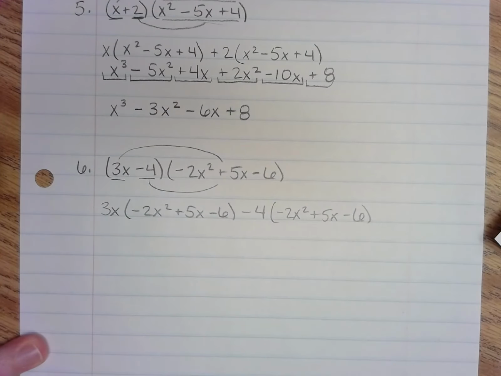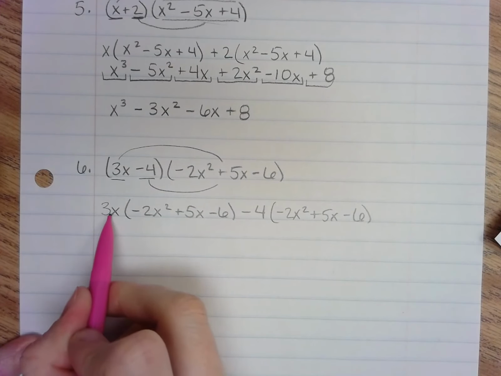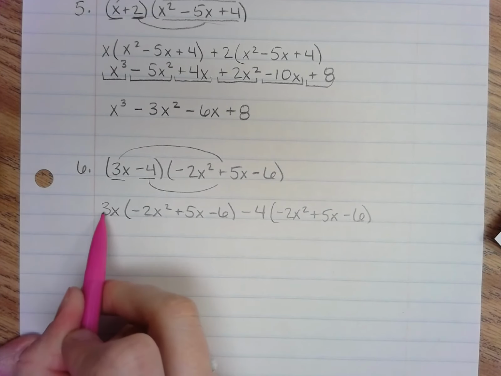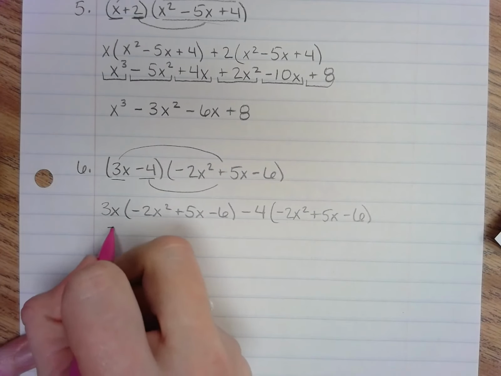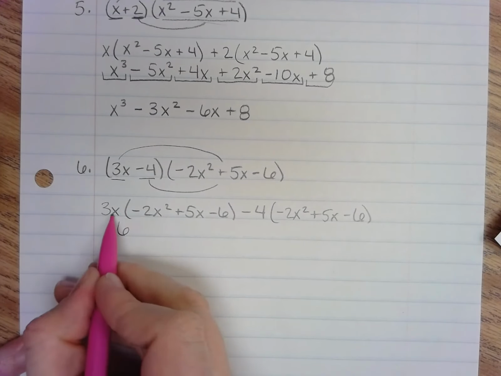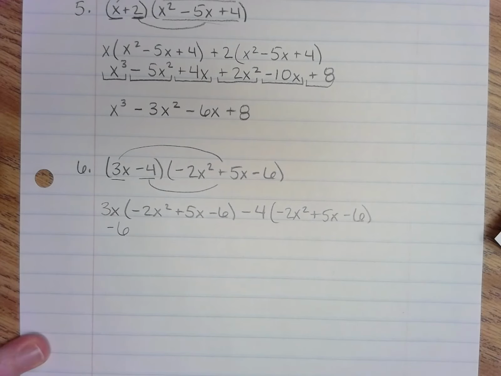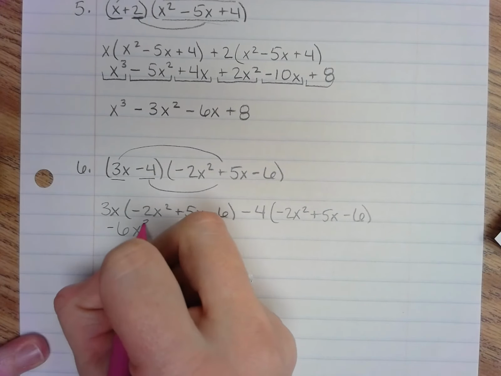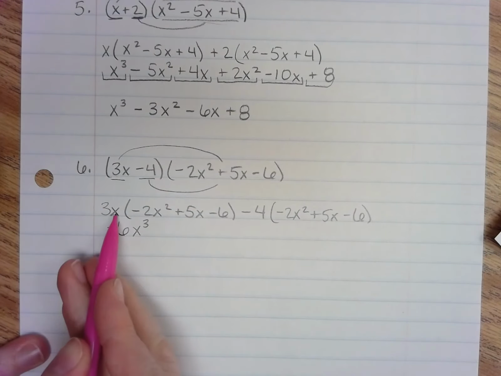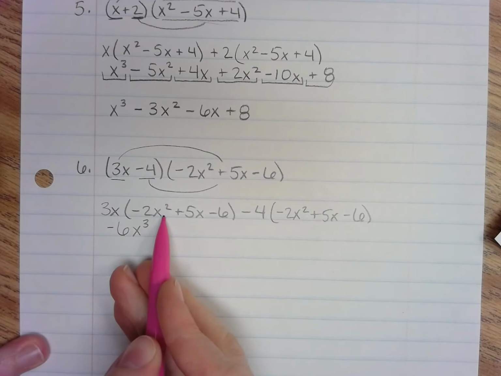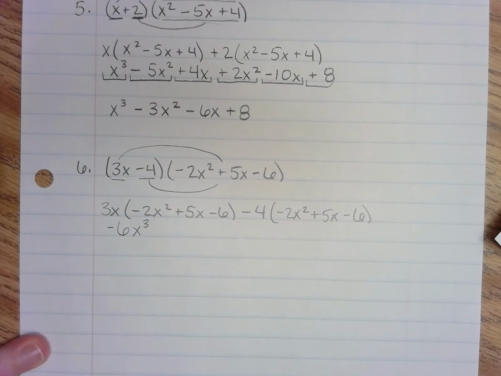So let's distribute. 3x times negative 2x squared. Multiply your coefficients first. 3 times negative 2 gives us negative 6. x times x squared, we'll add those exponents, giving us x cubed. We have 1 here with the 3x, 2 there with the negative 2x squared. Adding those gives us 3 when we multiply.